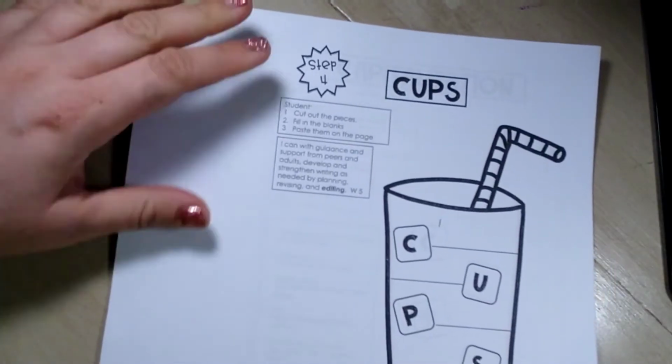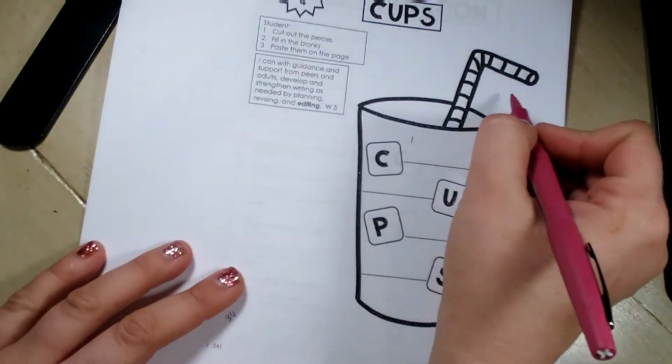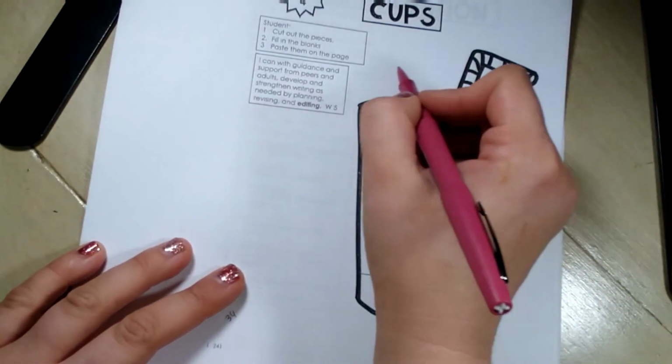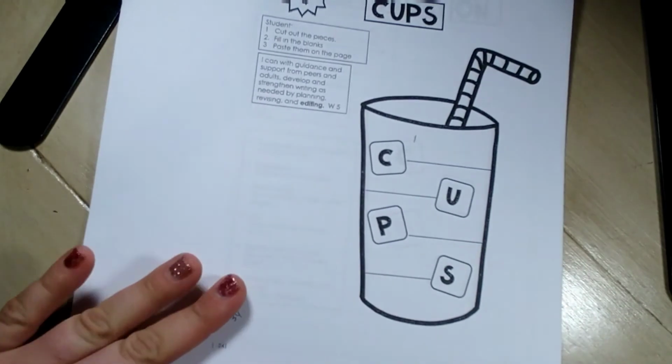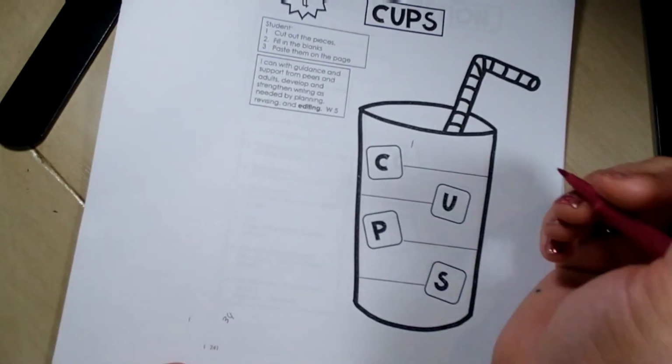You have this page right here. We are going to cut it out just around the edges. You don't have to cut it perfectly, but we're going to cut it out and we are going to fill it out. So go ahead and start cutting that. And then I will fill it out with you.